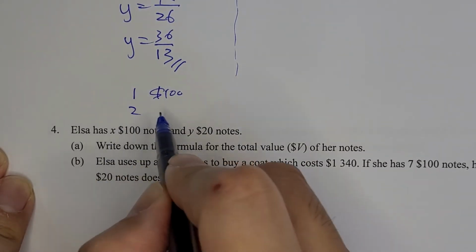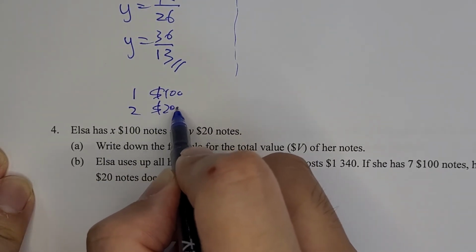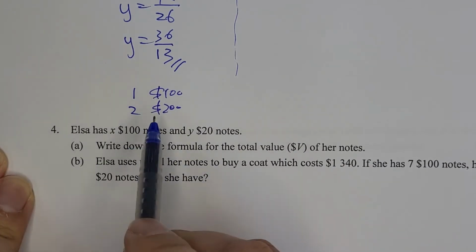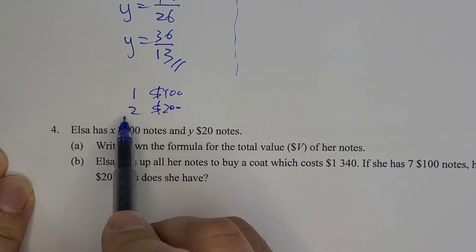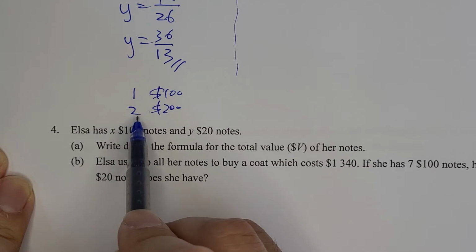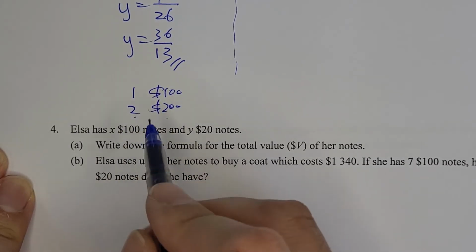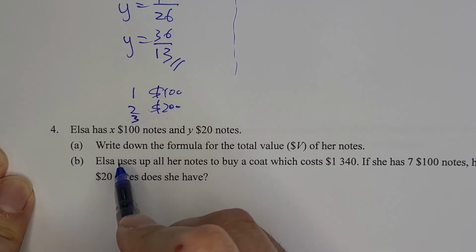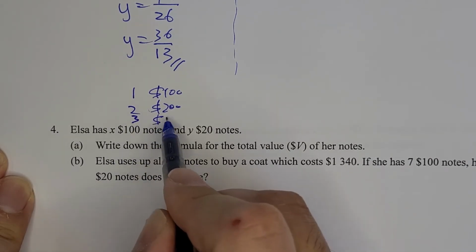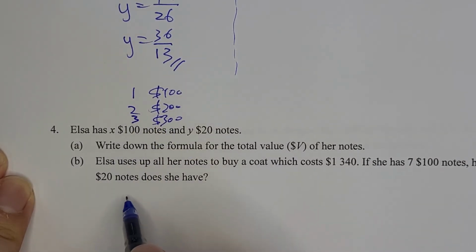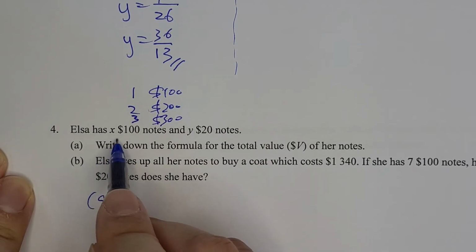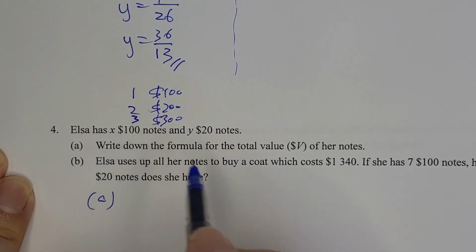Suppose X is 2, then she will have 200, right? So the number of $100 notes and the value is just a simple multiplication. If she has 3 $100 notes, then she will have $300, right? So if she has X $100 notes, the value will be 100X at the beginning.